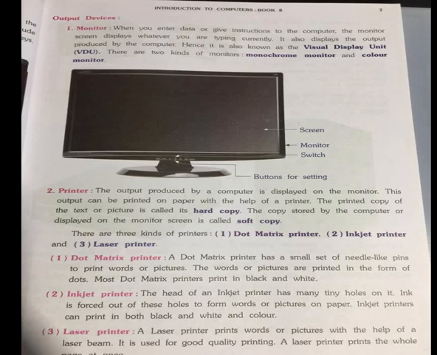Now next is the printer. The output produced by a computer is displayed on the monitor. Whatever you are writing with the help of the keyboard, you can see on the monitor. This output can be printed on paper with the help of a printer. The printed copy of the text or a picture is called hard copy.